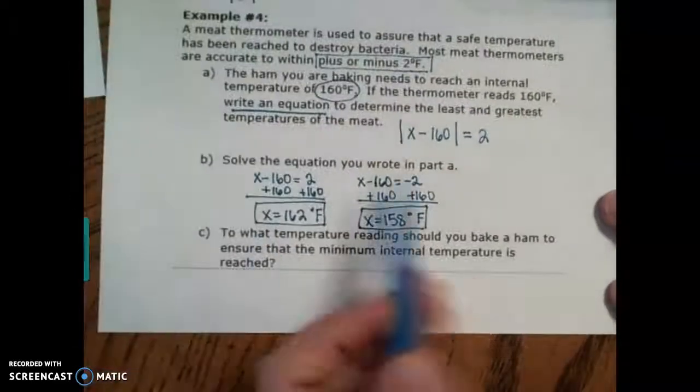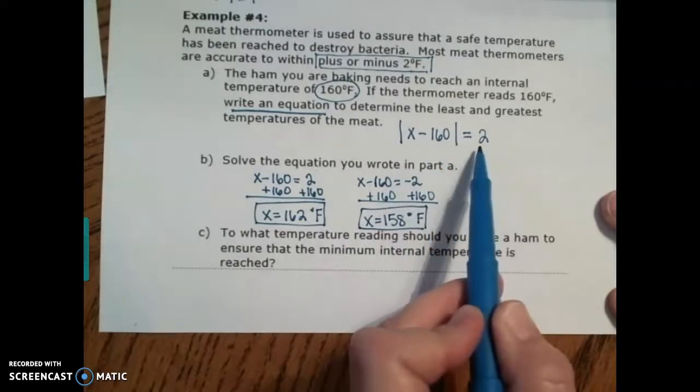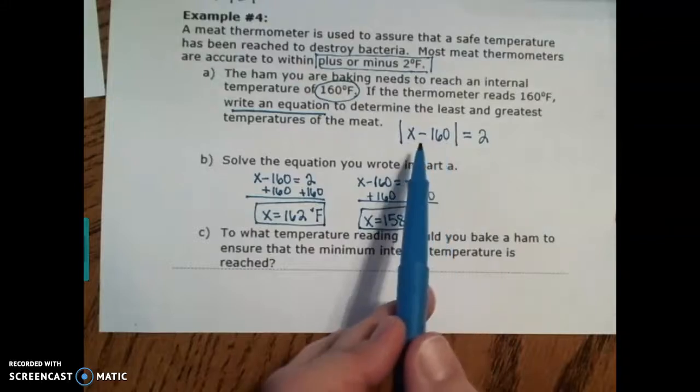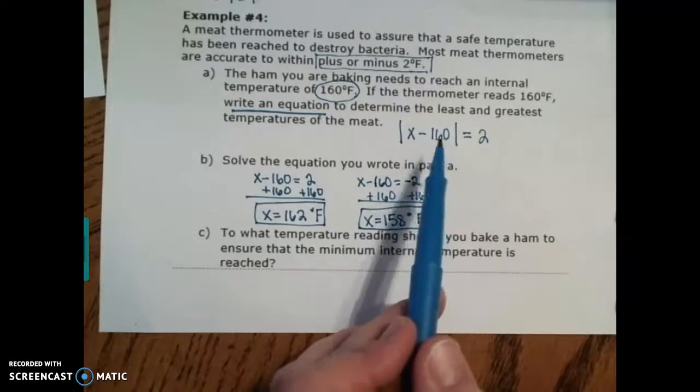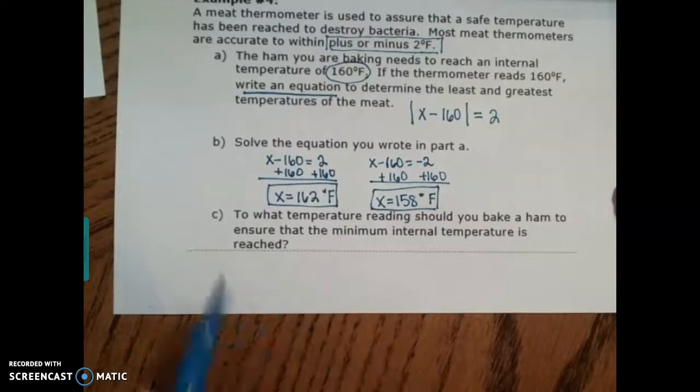And if I sub that in, 162 minus 160 gives us the absolute value of 2, which is 2. 158 minus 160 is negative 2. The absolute value of negative 2 is positive 2. So both of those would work.